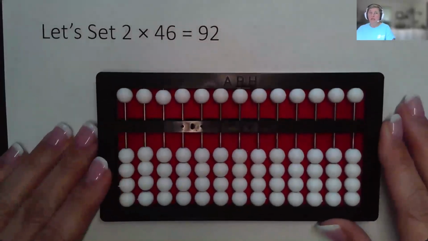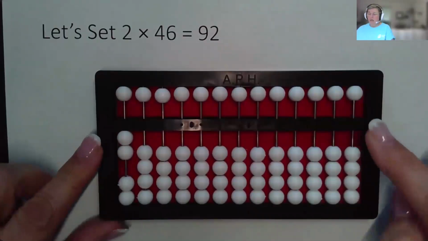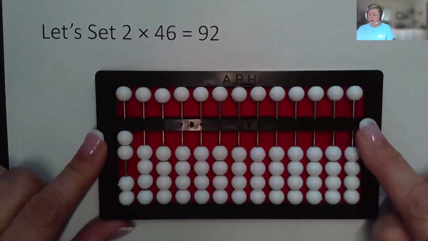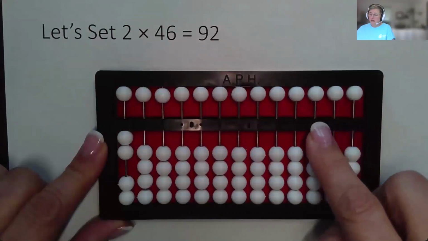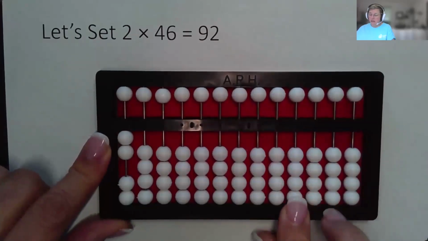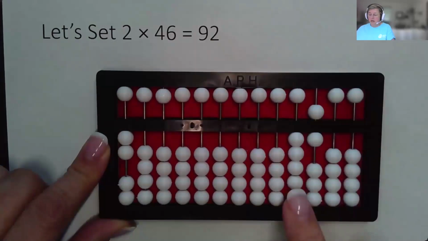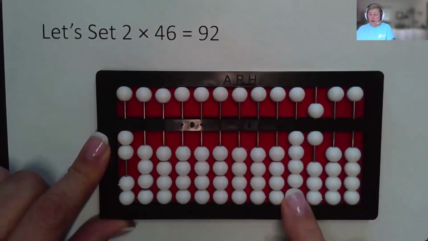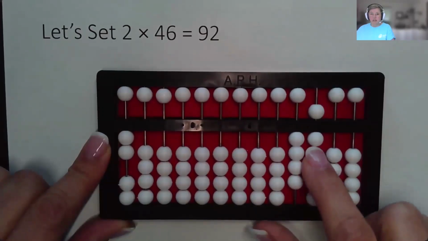Let's set 2 times 46. On the left-hand side, I'm setting 2. I'm going to say the problem out loud by moving my finger from the right to the left. 2 times 46. Where my finger stops, I set the 40, move to the right, and set the 6. So the 4 is set in the 4th column, and the 6 is set in the 3rd column, or the thousands and the hundreds.